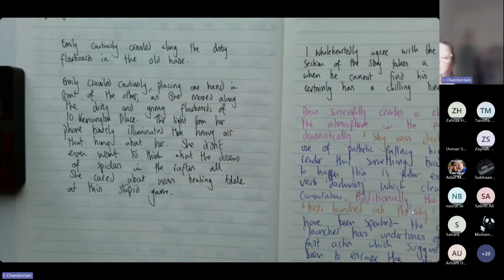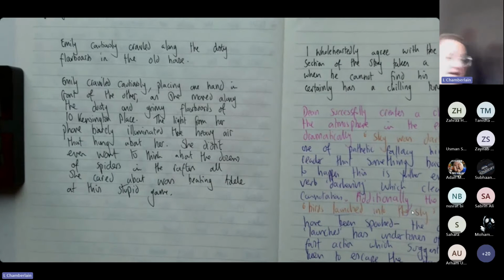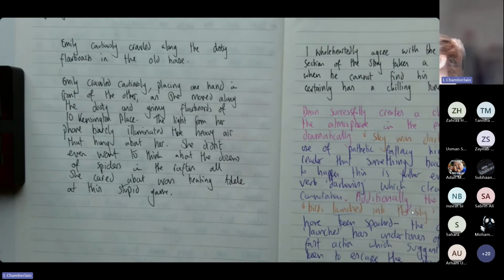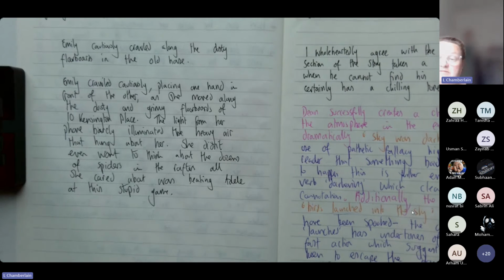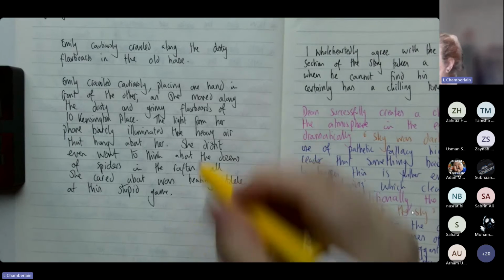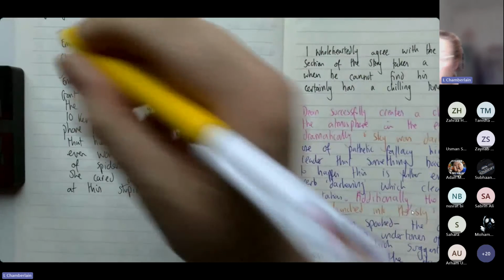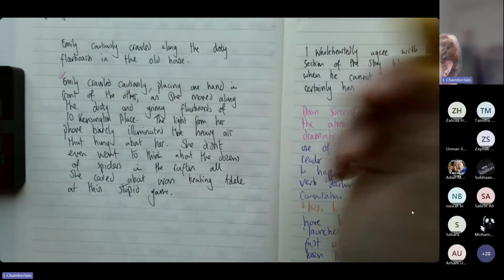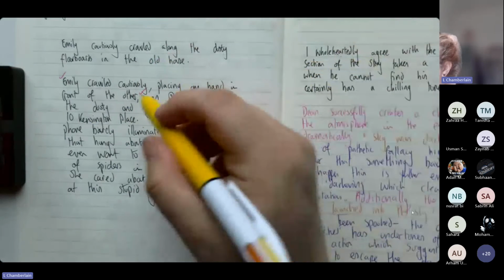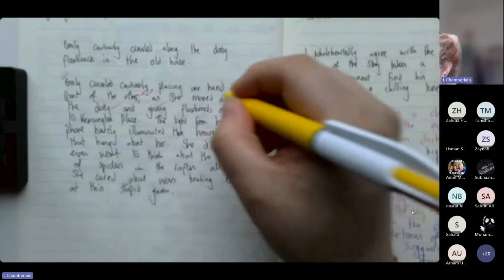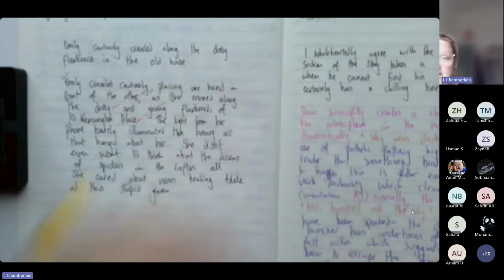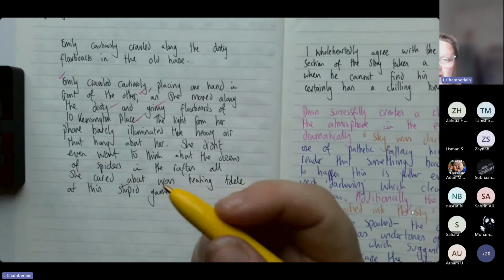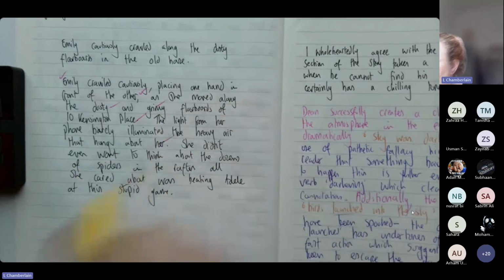So now you can see that my narrative is starting to take shape, okay? And I've got that conscious crafting in here. Now, if I'm looking at this in terms of an examiner, there's things here that are good. So we've got a capital letter there. We've got an embedded clause: she moved along the dusty and grimy floorboards of 10 Kensington Place. So we've got a nice, engaging opening. The light from her phone barely illuminated the heavy air that hung about her.